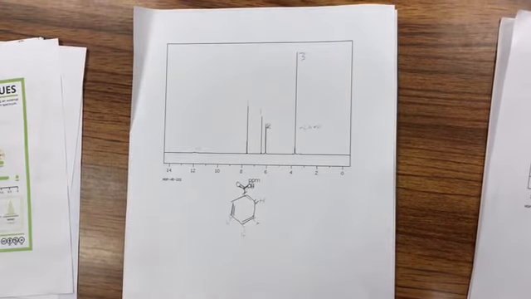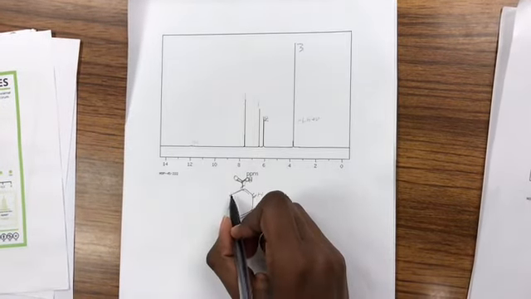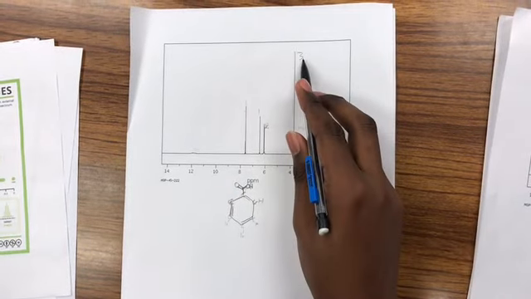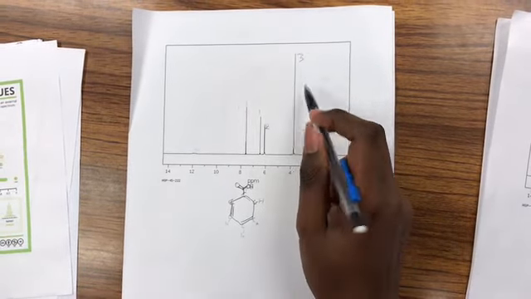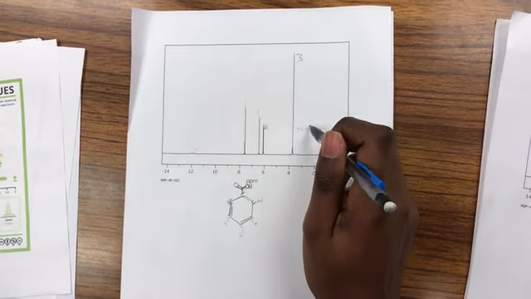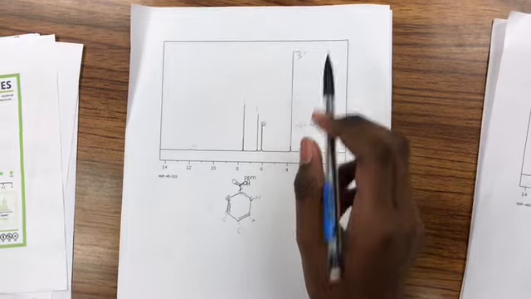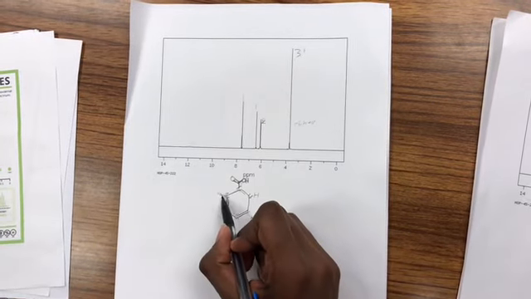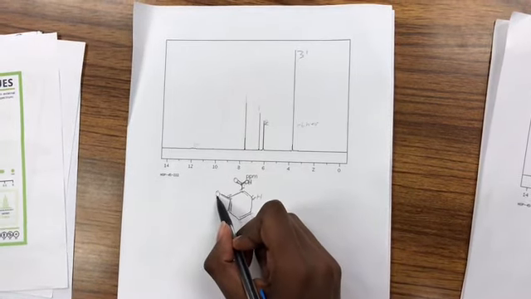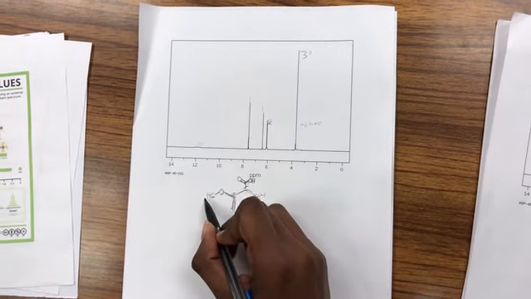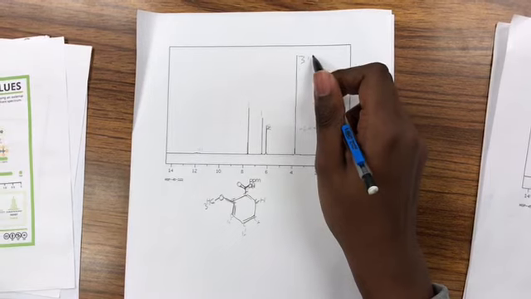And we see an ether here, and this thing over here is around the ether region. And we see a 3 over here, which means 3 hydrogens. So it's possible that our molecule has an ether and a CH3 here, which matches with this signal over here.